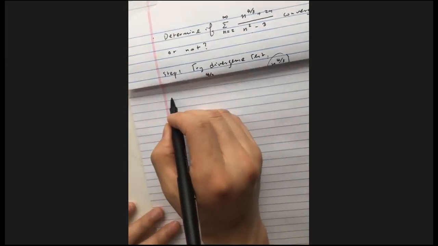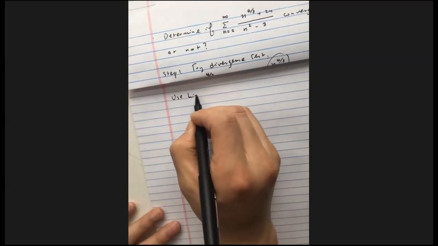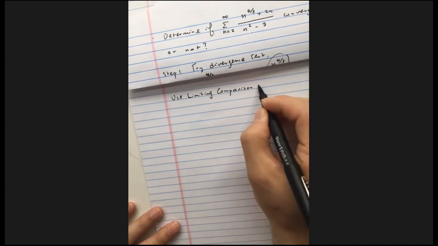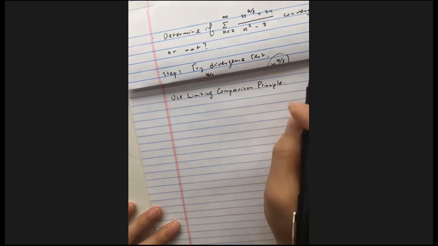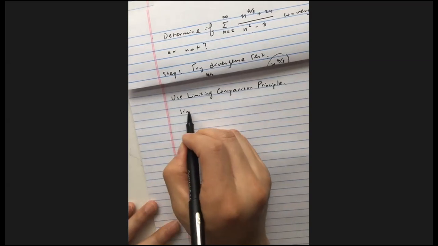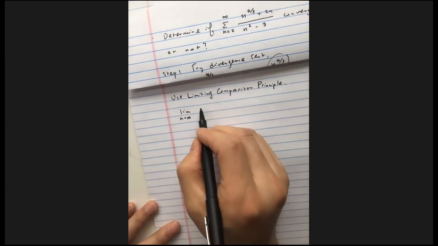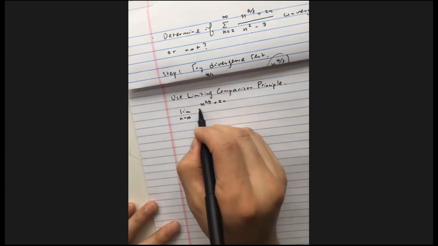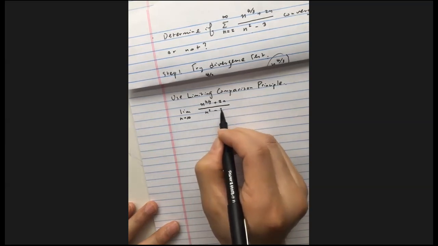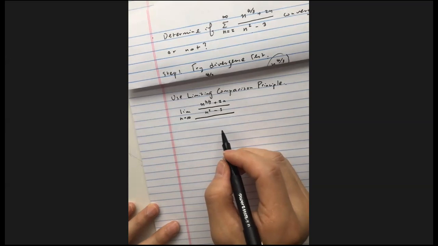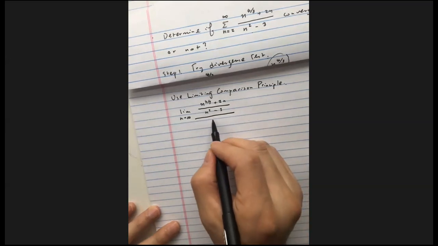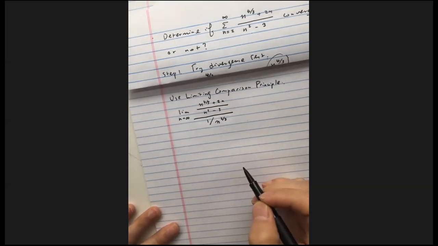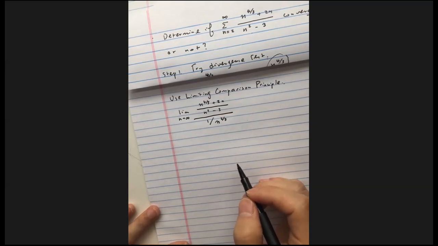So if I want to use the limiting comparison principle, I do the following. I look at the limit when n goes to infinity of n to the 4/3 plus 2n over n squared minus 3, divided by the series I'm going to compare with. So in our case, it's 1 over n to the 2/3. Okay.